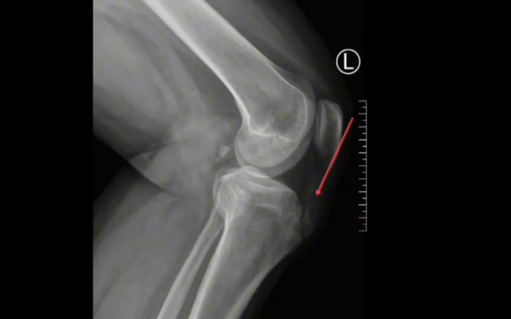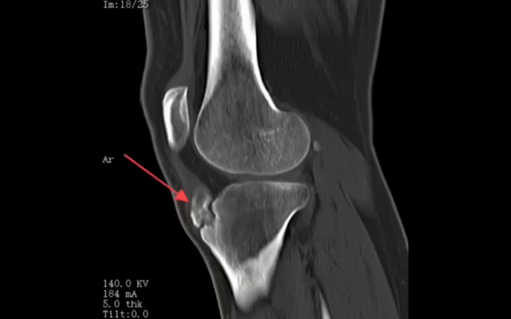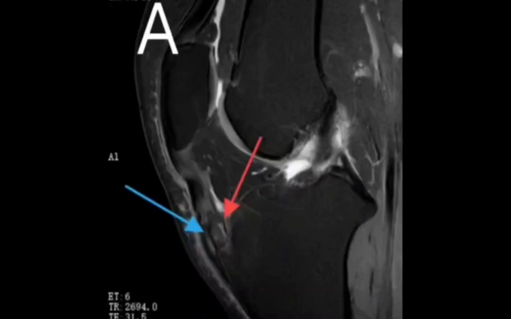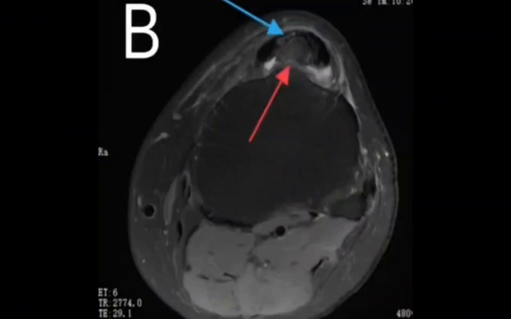X-ray, CT, and MRI are used to clarify the patient's condition. From the imaging pictures, we can see the tibial tubercle osteophyte and damaged tendon. Urate crystals cannot be detected through regular imaging examinations, so we opt for arthroscopic exploration.